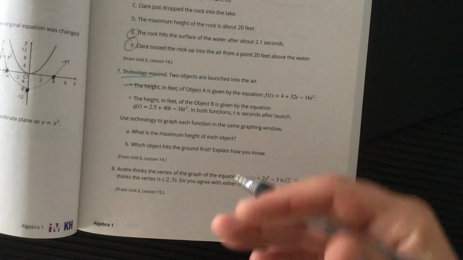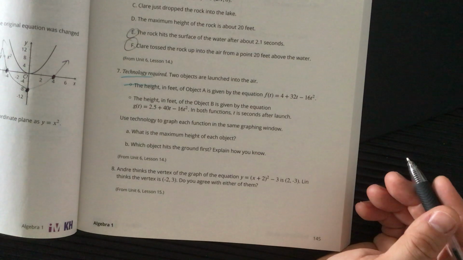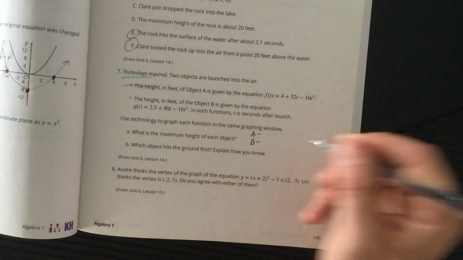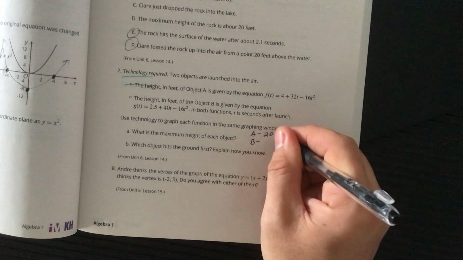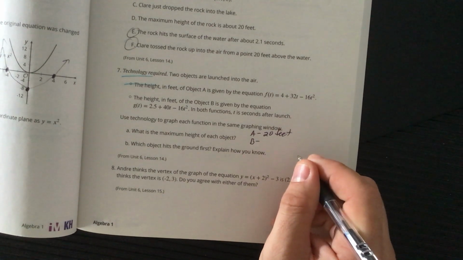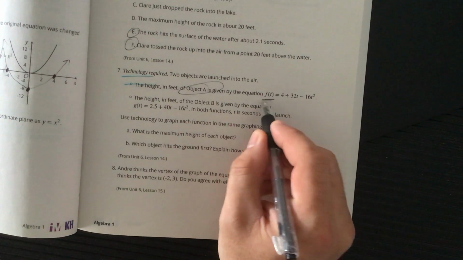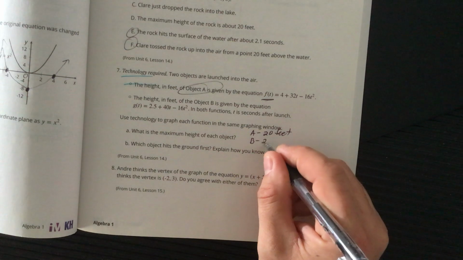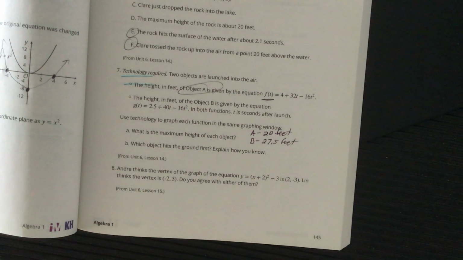Question number 7. Hey, Abel, when it says technology required, just to plug this one in to Desmos, what is the max height? 20 feet. For which one? F. A? F. B? What? Object A? 27.5. Oh, you said F there, okay. I just went by object A and object B. 27.5 for G. Object B? 27.5.